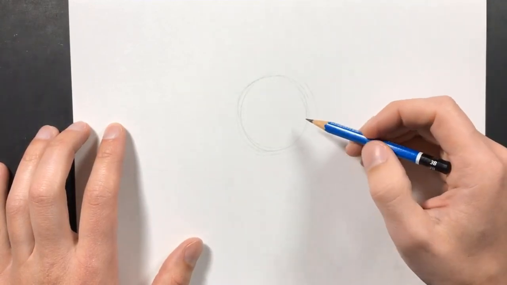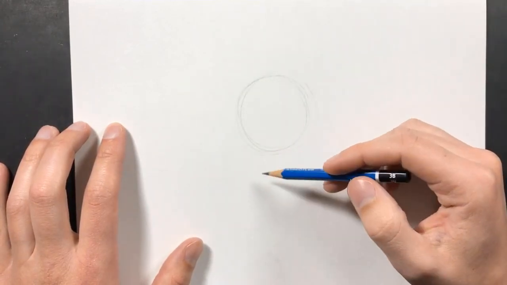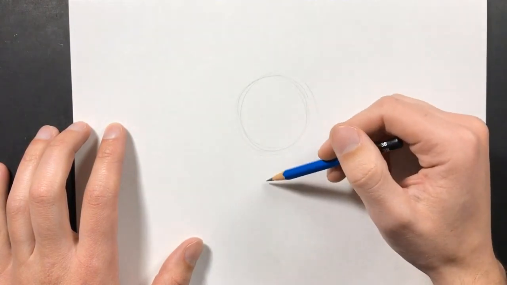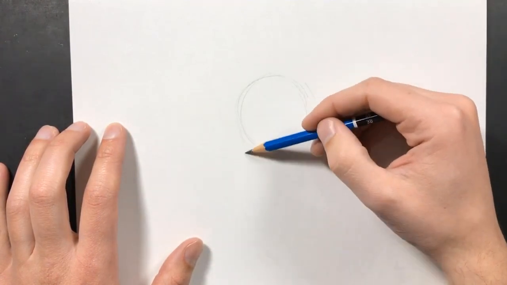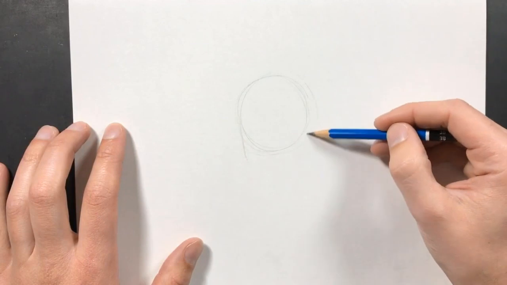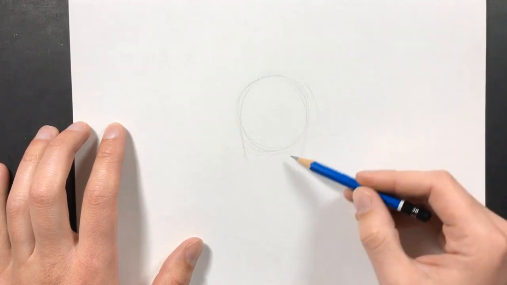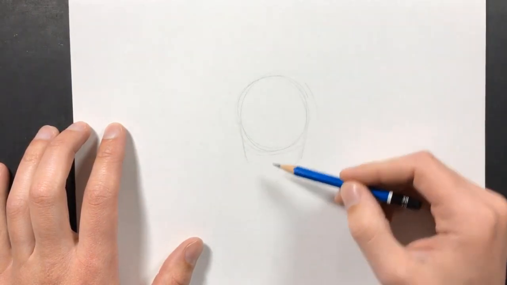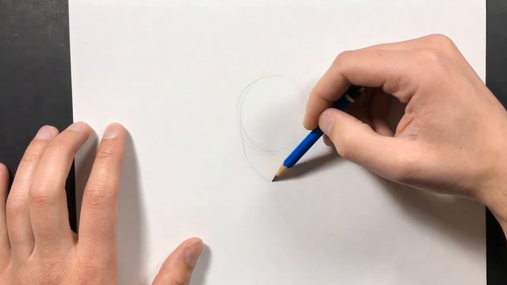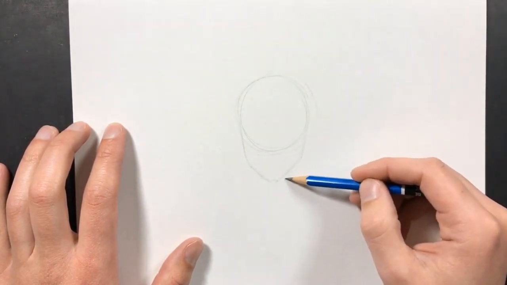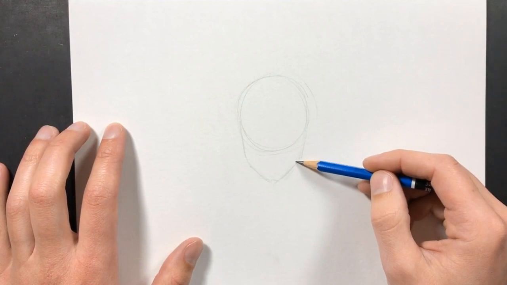Then the second shape is going to be the jawline. And the jawline is basically made out of a square and a triangle. Only the square tapers off a little bit, like so. And then there's a pointy triangle end to that square. Just like so. And depending on the person you're drawing, the jawline might be different.